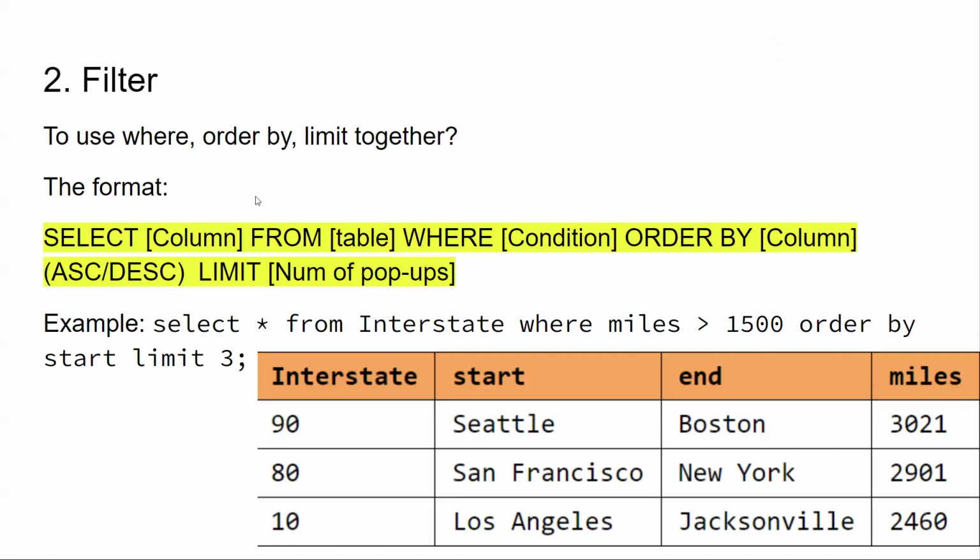If you want to use all of them together, you have to follow a certain format. The format is SELECT the columns you want, which can be at least one or all of them, FROM table, and WHERE you have conditions, which can be more than one, and ORDER BY a column. I guess the column should be only one when you use it to order by. Then you use ascending or descending. If you want descending, you have to use the DESC keyword. If you want ascending, that's fine. And you also LIMIT how many pieces of data you want to see from the computer.